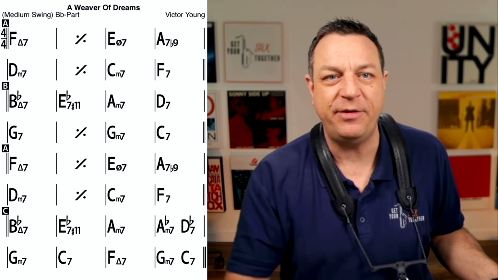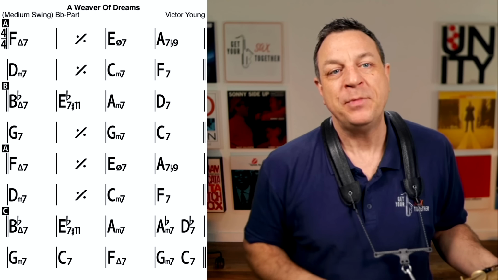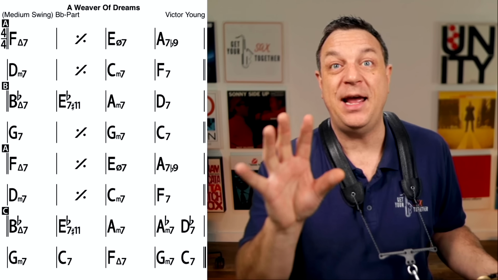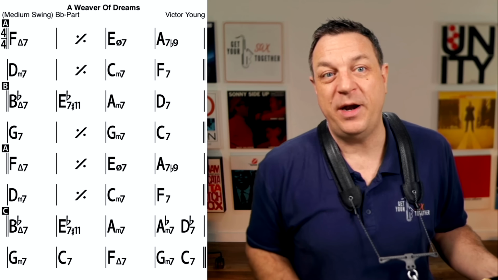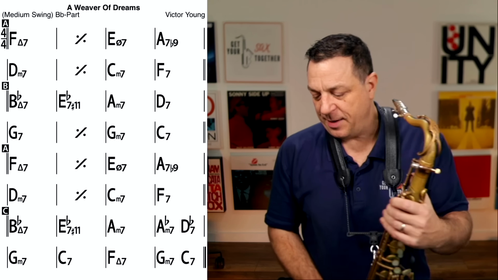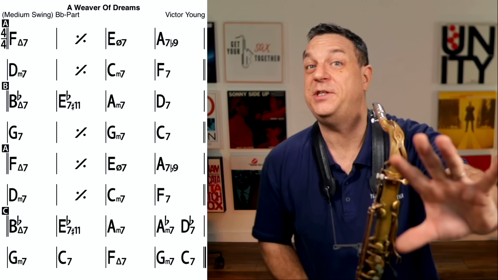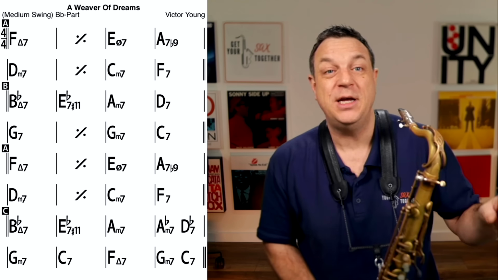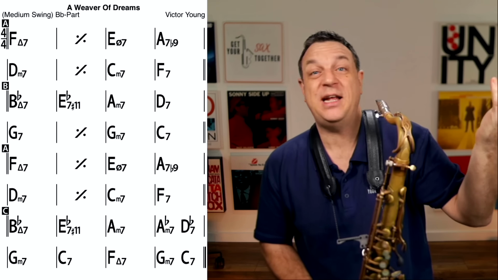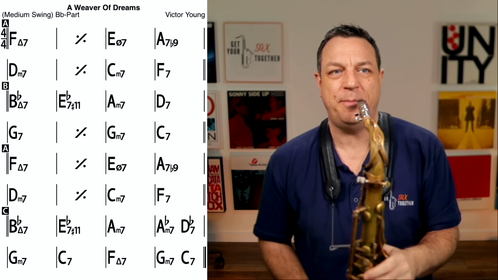So let's momentarily get rid of Sonny, bring back A Weaver of Dreams. Now we're going to throw in that lick in the second bar of B, where it says E flat 7. So let me just improvise for the first 8, and then I'll throw that lick in, and we can still resolve on C as if it was an F chord, even though it's an A minor 7, because C fits A minor 7 perfectly, okay? So here's a little example.